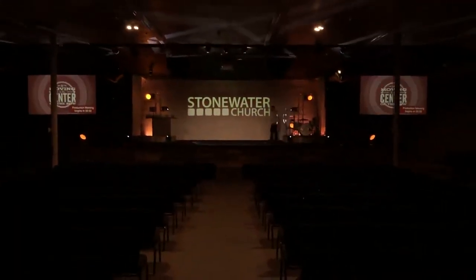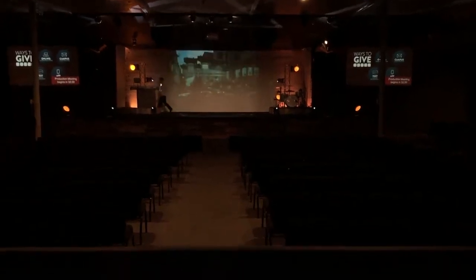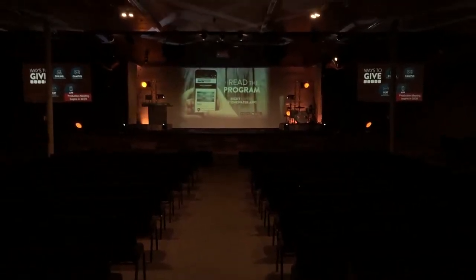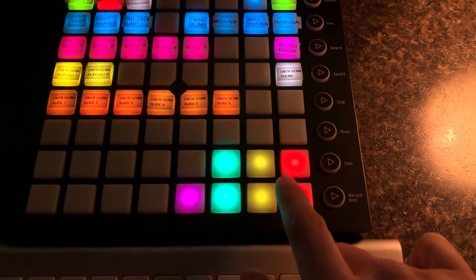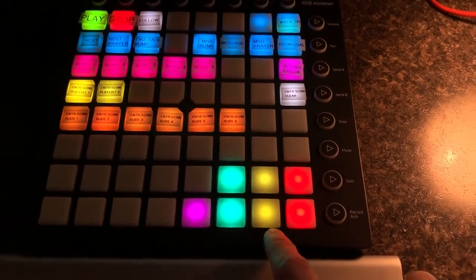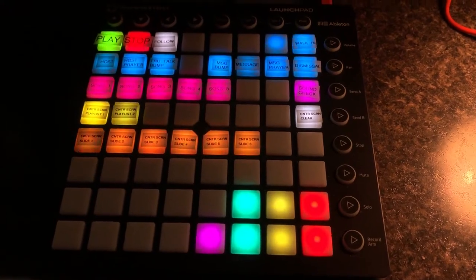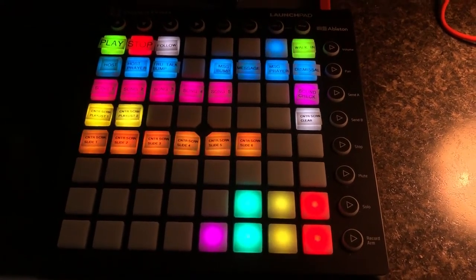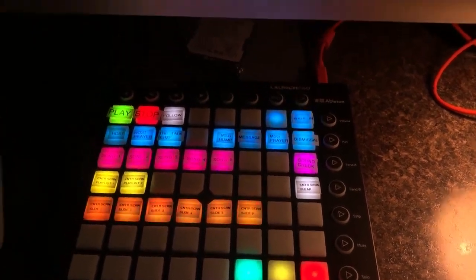I can control the slides. So if I want to go to slide 2, which is actually not a slide 2 on that, there's a slide 2, slide 1. And then down here in the lower right hand corner, we're using this to fire off Wirecast, which we use to record and stream backup for our other campuses. So I'm able to fire that from down here.